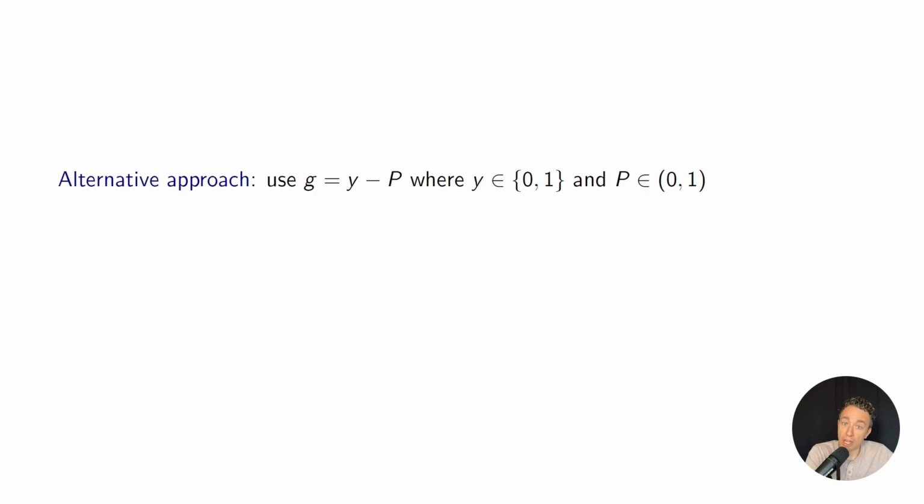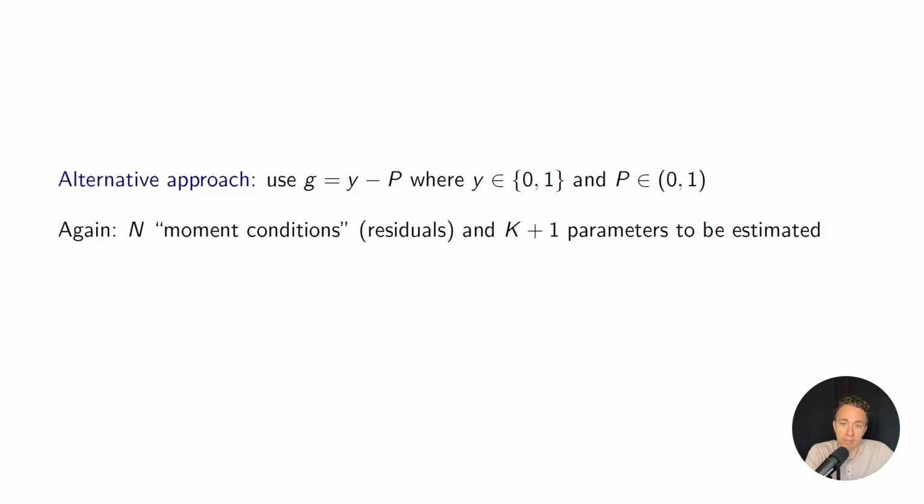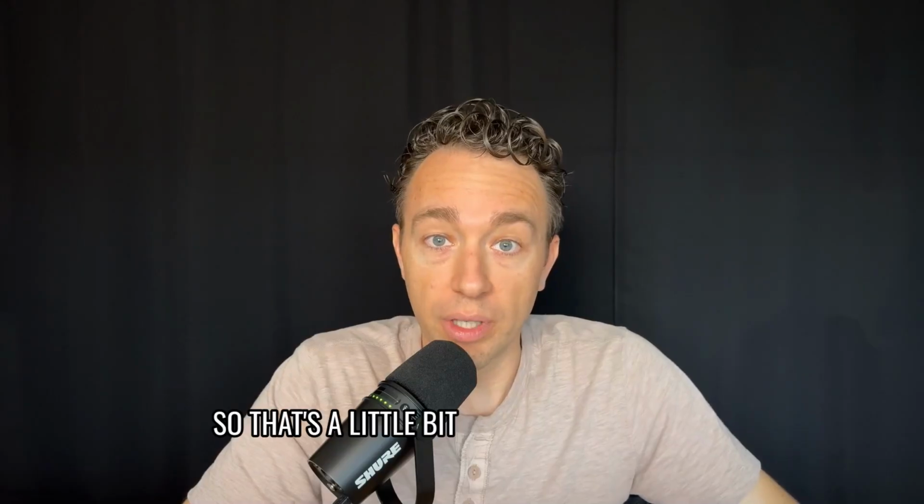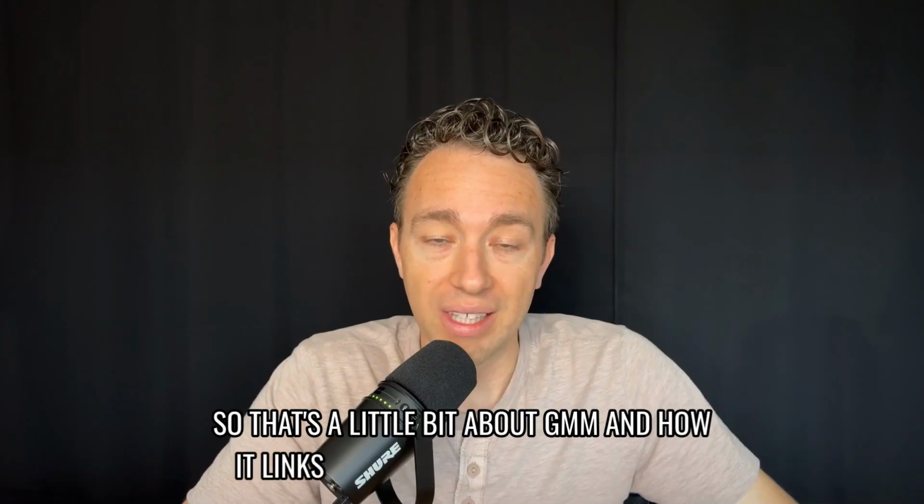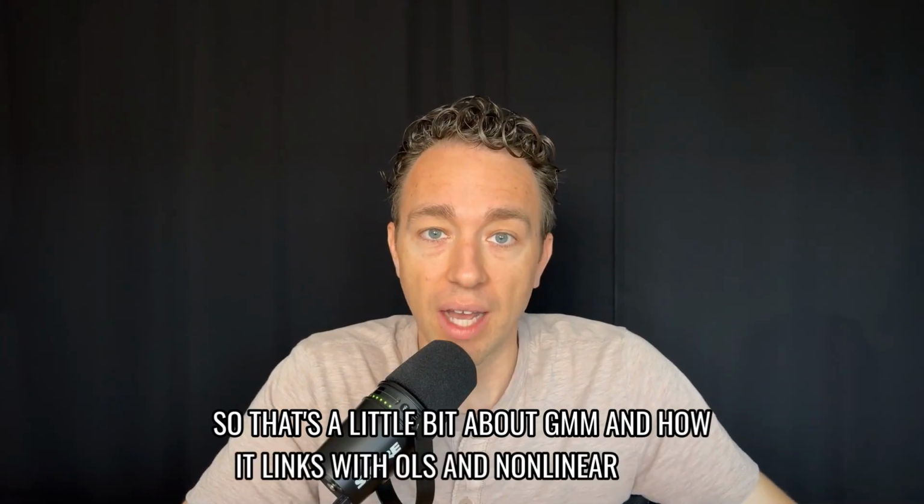And then we can also apply the alternative approach where we just want to use y minus p as our moment conditions, quote unquote, and we're going to get the same sort of setup with n moment conditions and k plus 1 parameters to be estimated. We're over-identified. Let's use the identity matrix for the weighting matrix. And this approach to GMM is also going to give us something called the nonlinear least squares estimator. So that's a little bit about GMM and how it links with OLS and nonlinear least squares.